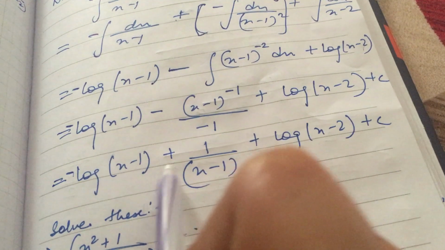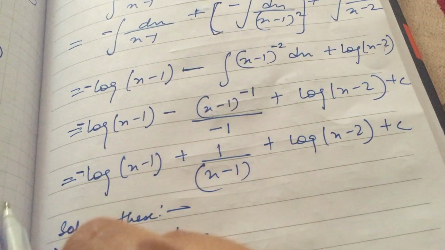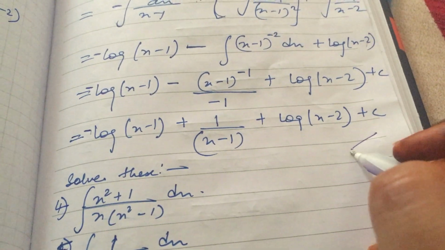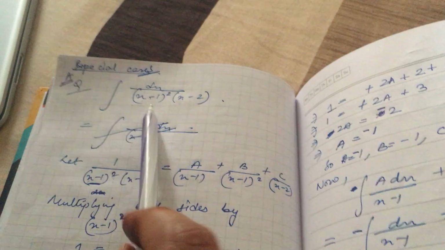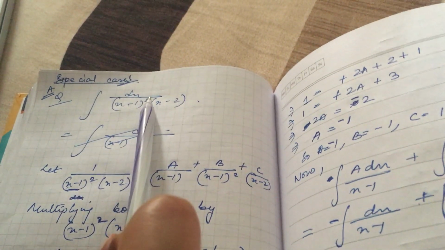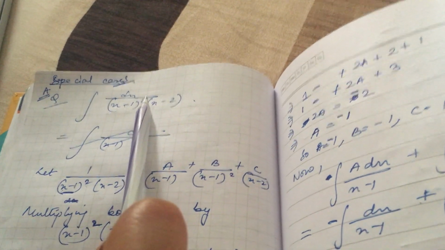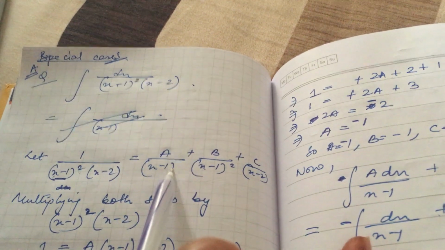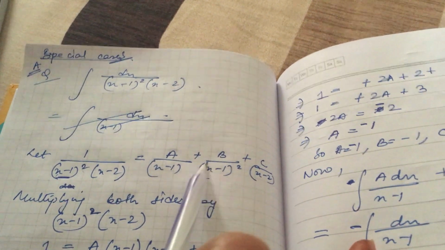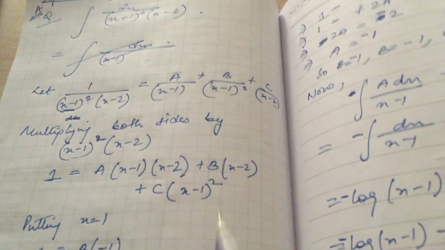So minus log x minus 1 plus 1 by x minus 1 plus log x minus 2 plus c. So this is ultimately my answer. So you see the special case, the first one is that when you get dx by this one, this square or 3 or 4 or whatever you get, you have to solve that number of expressions: A divided by x minus 1 plus B divided by x minus 1 whole square, always remember, and that is ultimately how we are trying to solve.